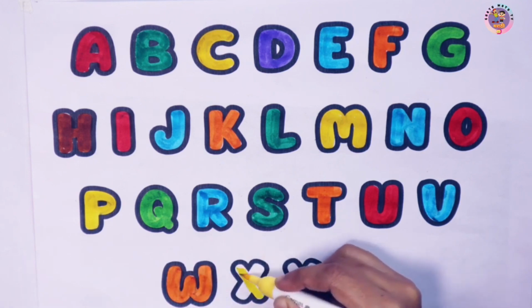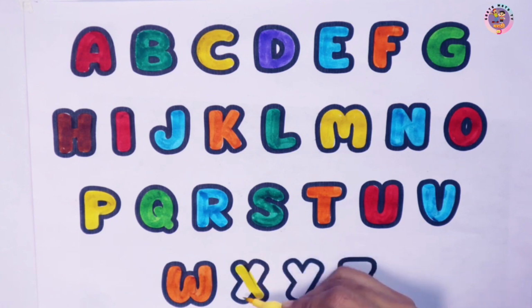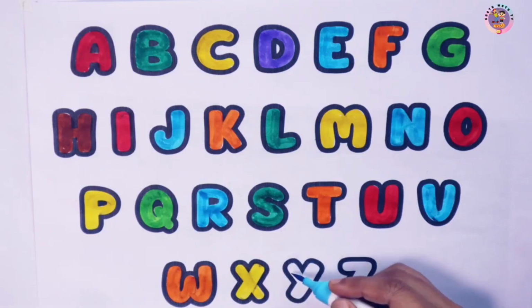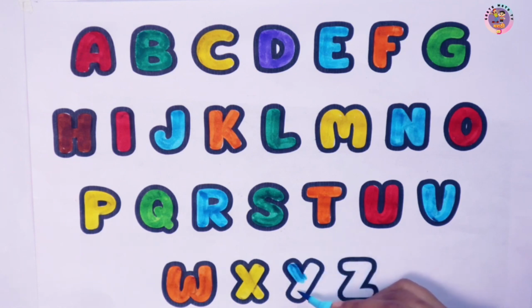X. X for Xmas tree. Y. Y for yak. Z. Z for zebra.